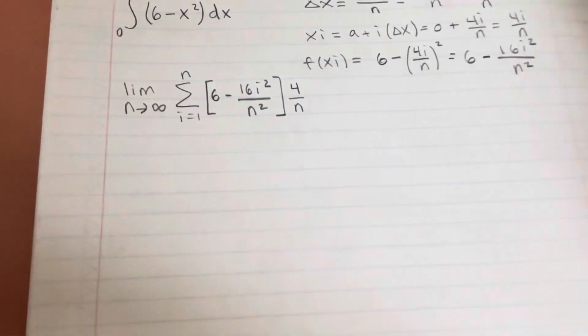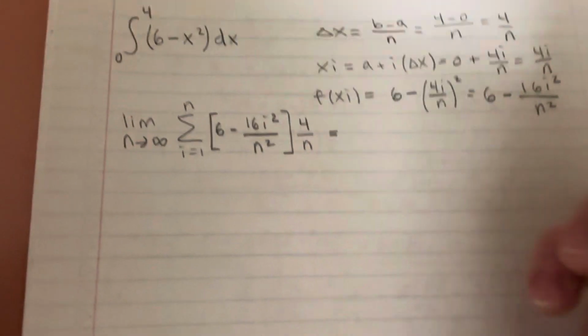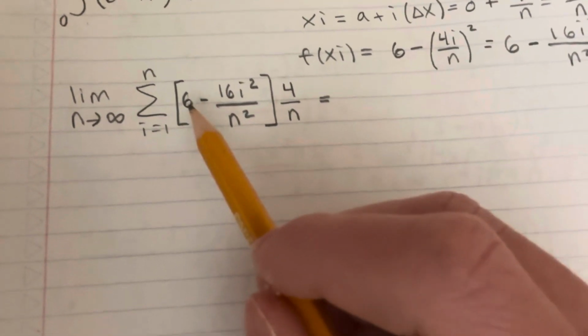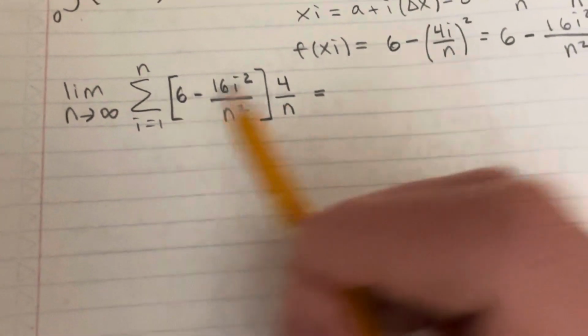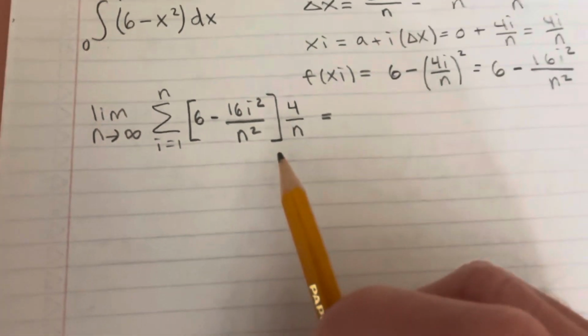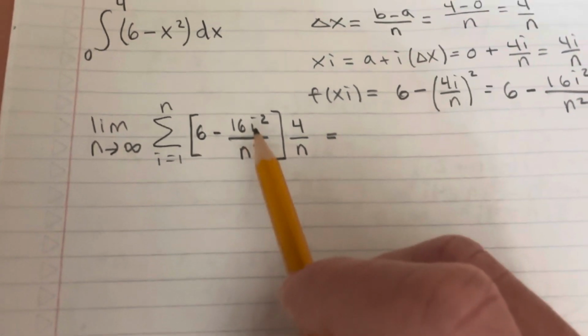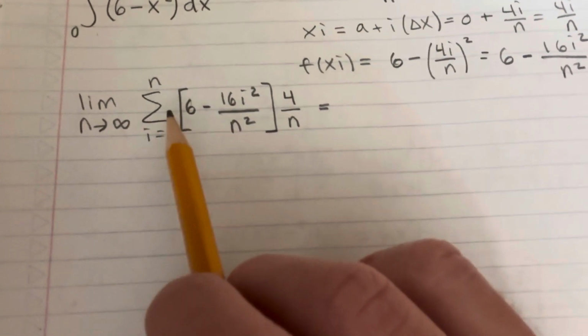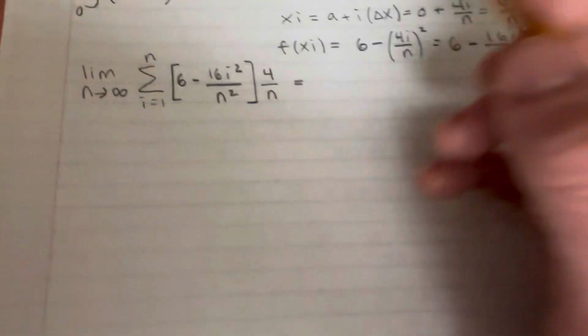We can simplify it now. We want to multiply this times this and this times this. We multiply this times both of these values right here. But when we multiply it, if we have an i value, like we do right here, we leave the i value in front of the sigma notation. So let me show you what this looks like.